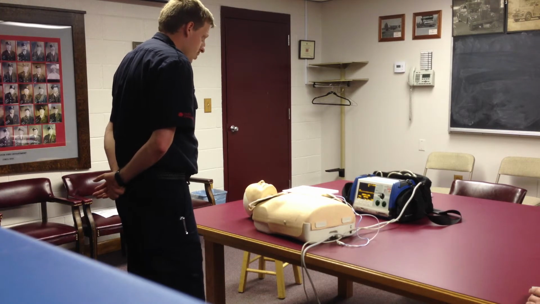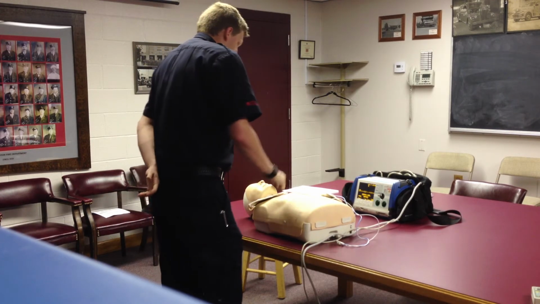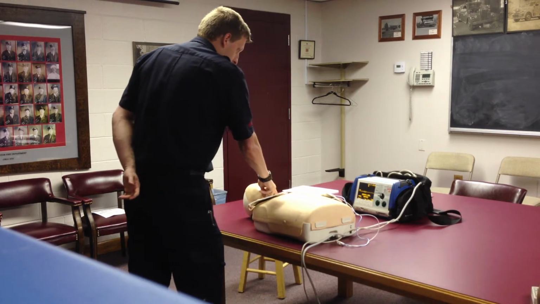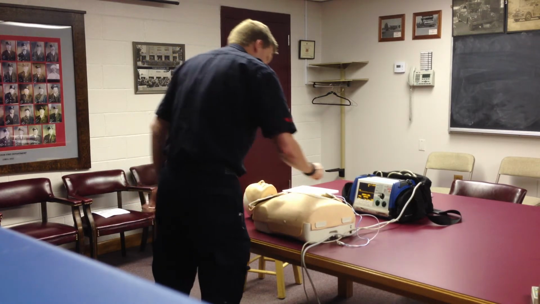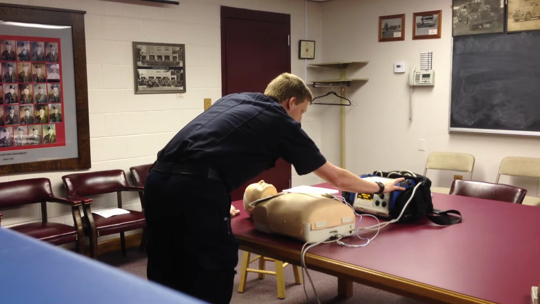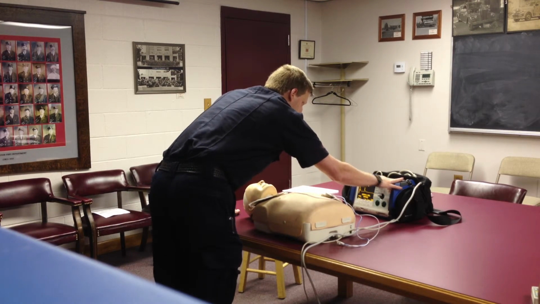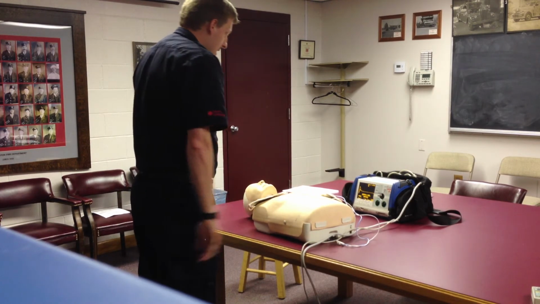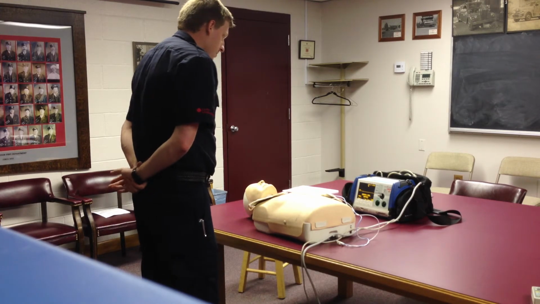After 2 minutes, I'll perform a brief rhythm check. I see a change on the monitor. Do I have a pulse? No. Continue with CPR. This appears to be asystole. I'm going to check my cables and confirm in a second lead. It is confirmed as asystole. We'll continue with the 2-minute cycle of CPR, and I will promptly administer epi 1 milligram IV push.